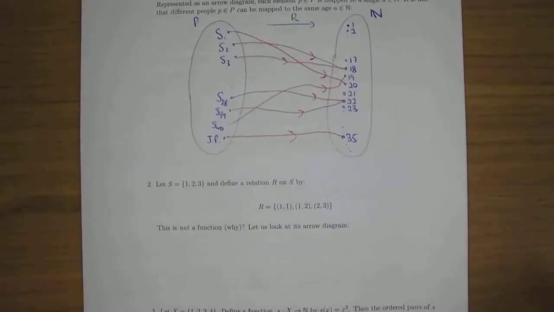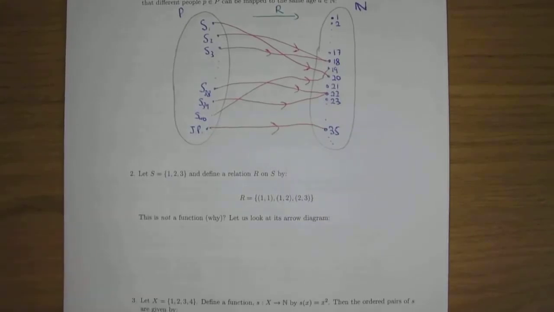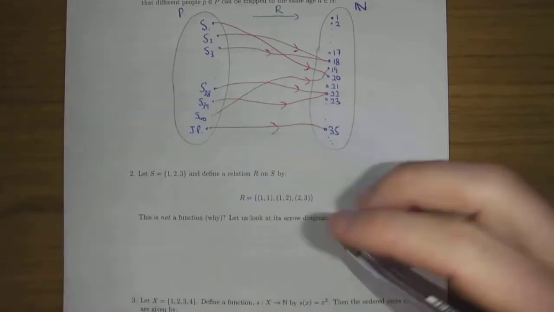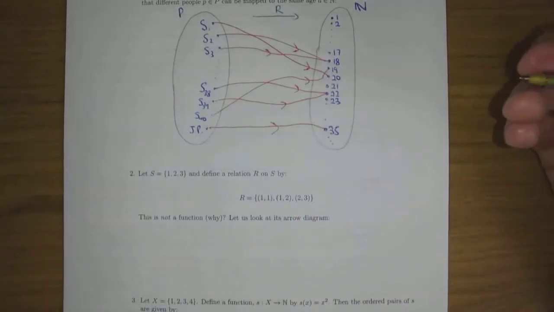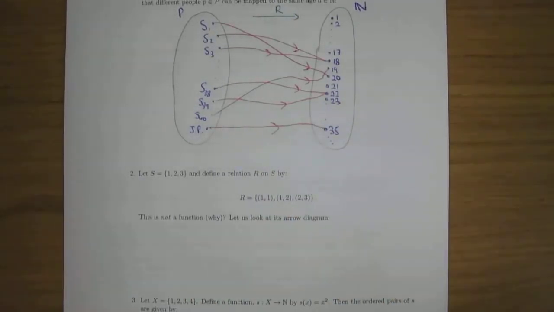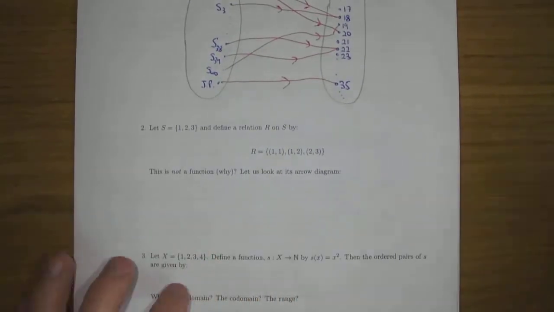So now I think we're going to see a non-example of a function. Let S be the set 1, 2, 3, and define a relation R on S by this. So remember, a relation R is a subset of S times S, so some ordered pairs. The first thing is in 1, 2, 3, and the second thing is in 1, 2, 3. And this is not a function. Now, the best way to analyze your relations was to use a digraph, and your best way to analyze a function is to use an arrow diagram.